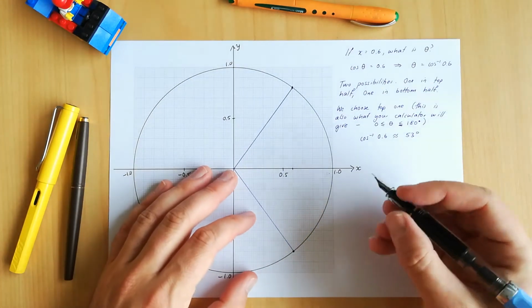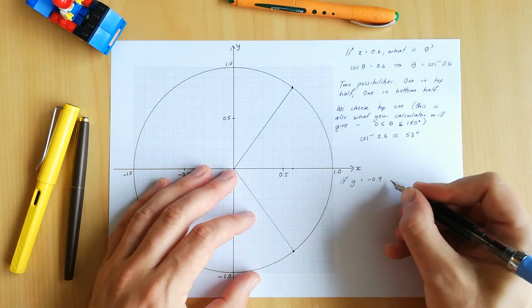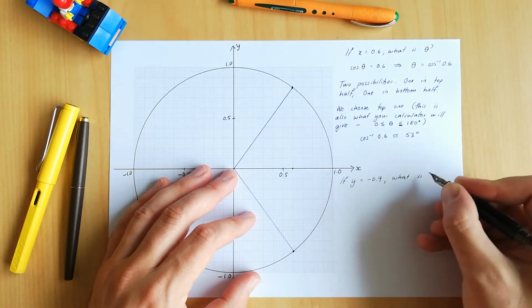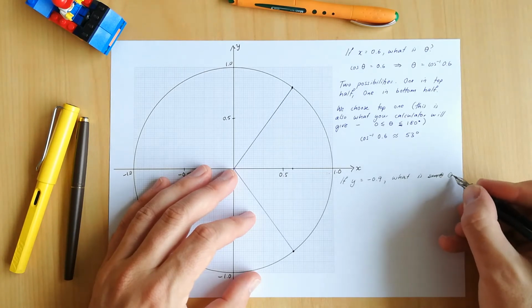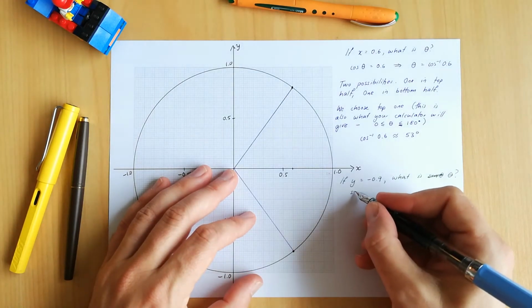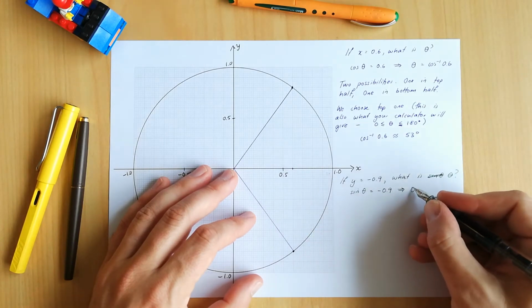So we can do a similar sort of thing for inverse sine. This time the question is, if we have a certain y value, for example negative 0.9, then what angle is going to give sine theta equals negative 0.9? So what is our angle theta?